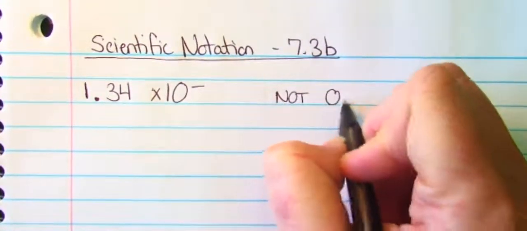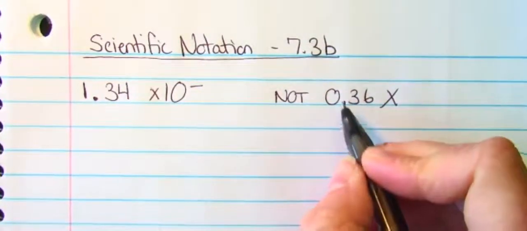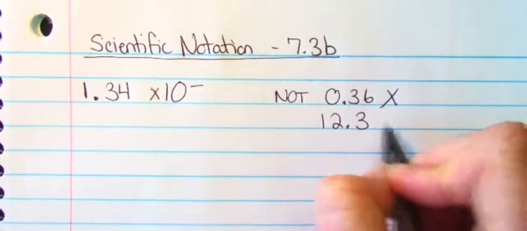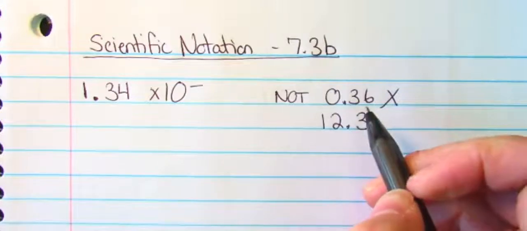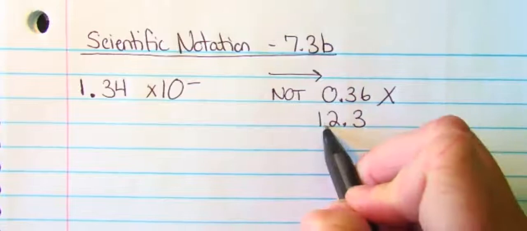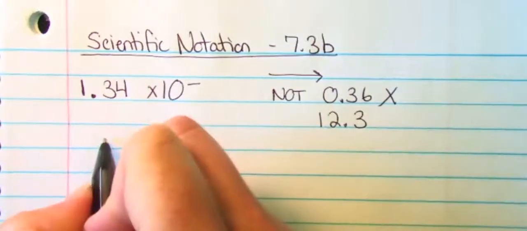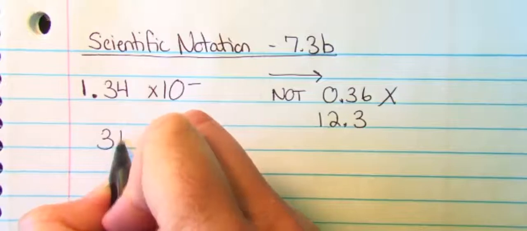You can't have like 0.36. That one would not work because the decimal would have to go behind the 3. You can't have 12.3. The decimal would have to be behind the 1. So for scientific notation, we read left to right, and the decimal should always be behind the first number that's not a 0.